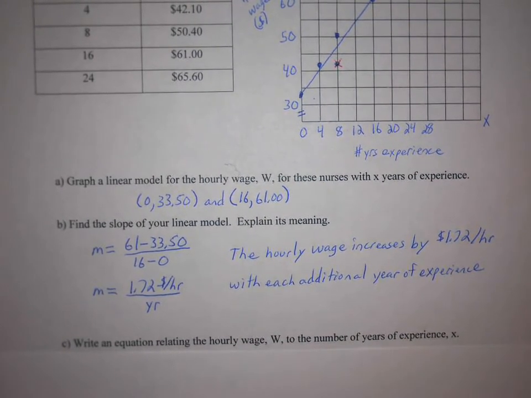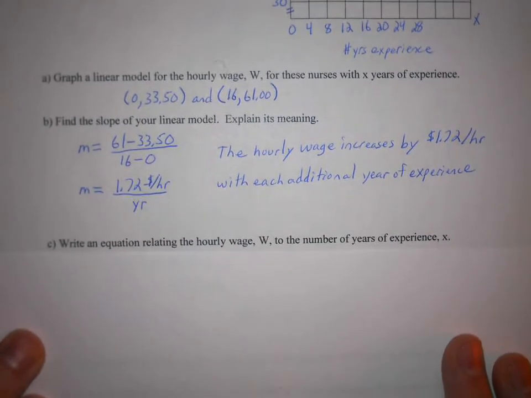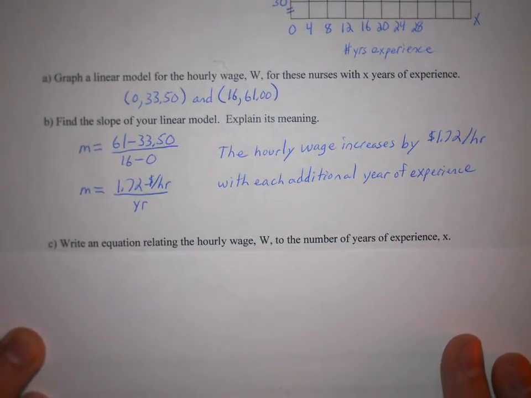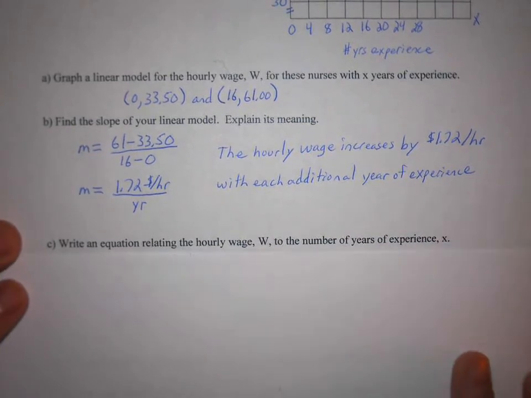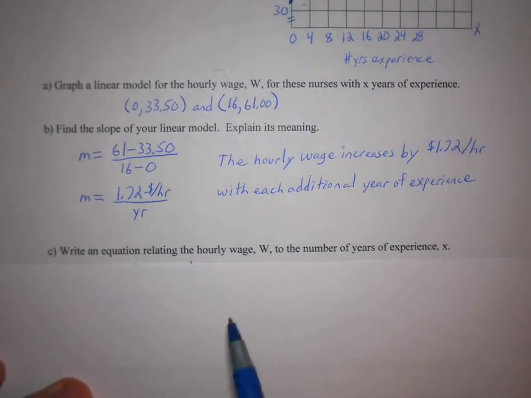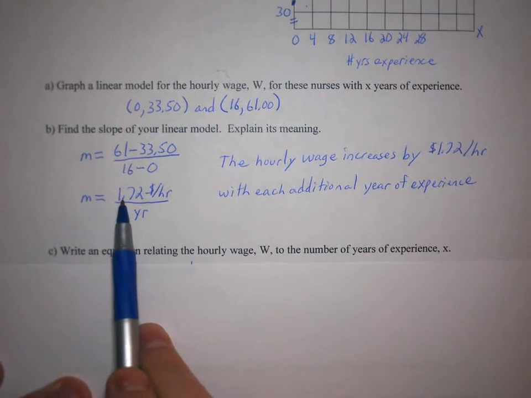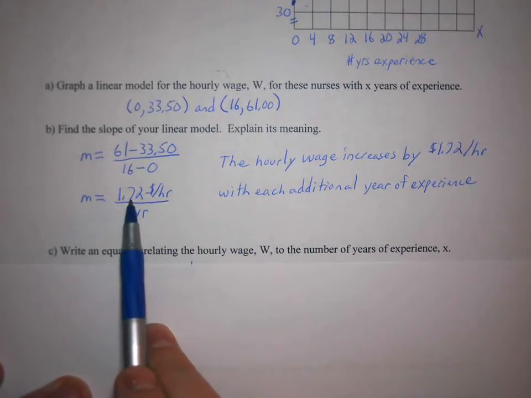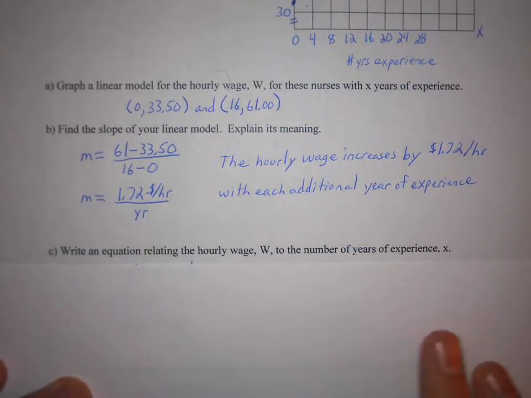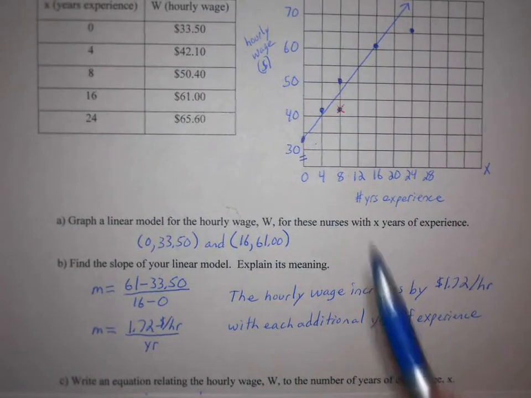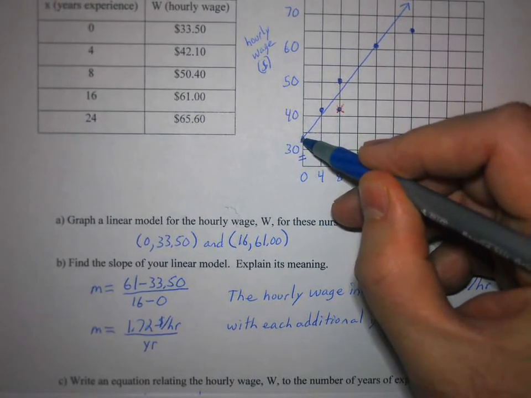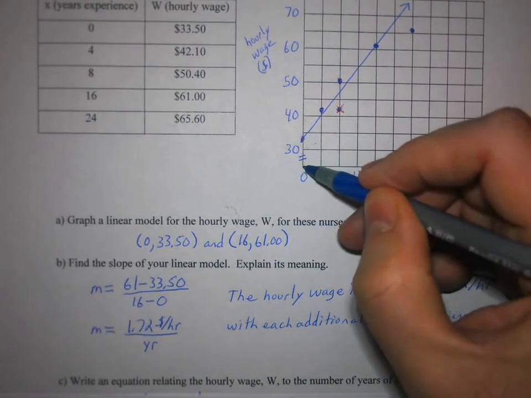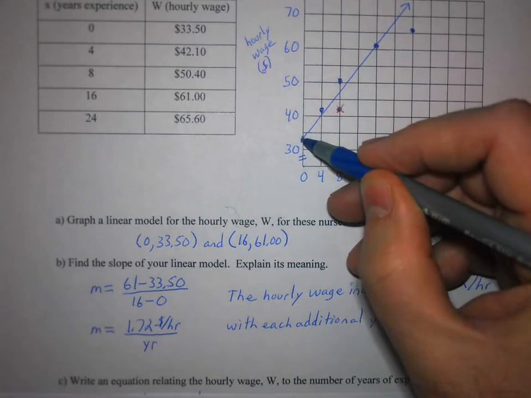Okay, so once you have the slope and explain its meaning, in part C, write an equation relating the hourly wage, W, to the number of years of experience. We can see that we're increasing by $1.72 per hour, so that's your slope. We need to find the B value. Notice on this one, because I used that first point that is the vertical intercept, when x is 0, you get 33.50.